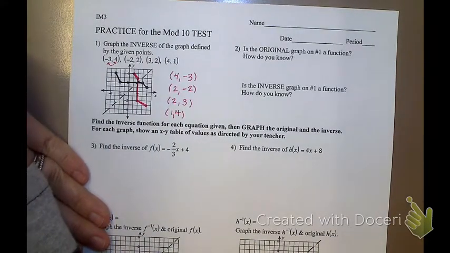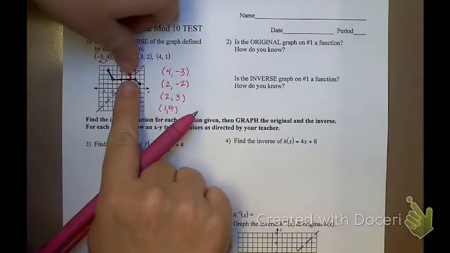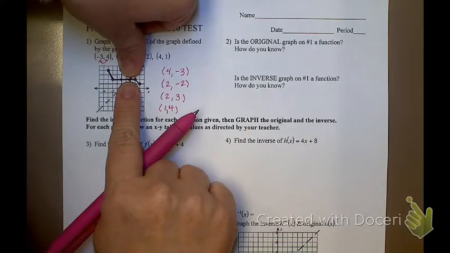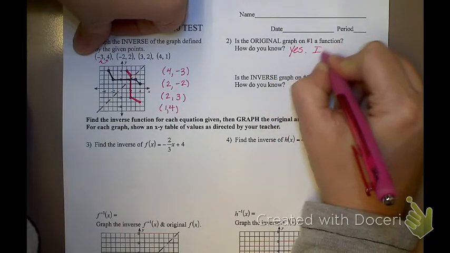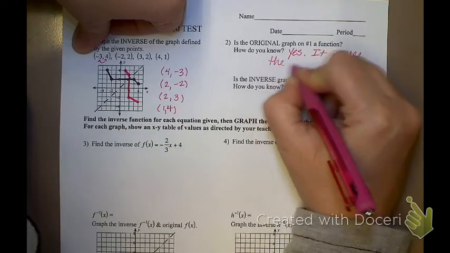Okay? Now, is the original on graph number 1 a function? Looking at the original graph, which is the black one right there, I'm not going to look at the pink one. Is it a function? In other words, will it pass the vertical line test? The answer is yes. It passes the vertical line test.